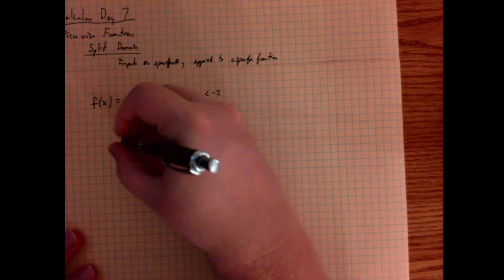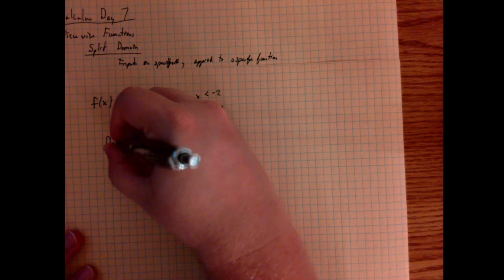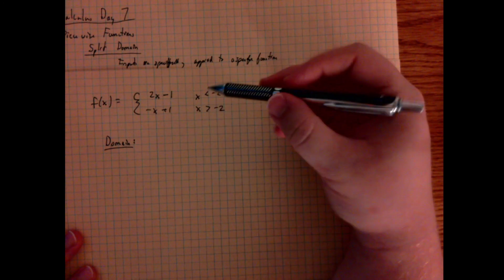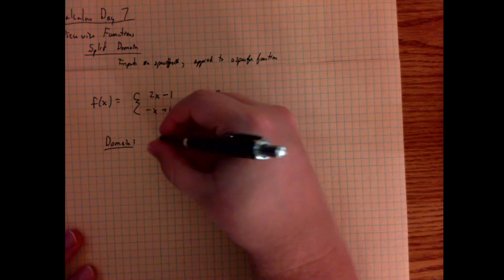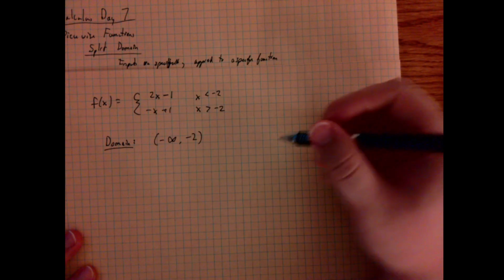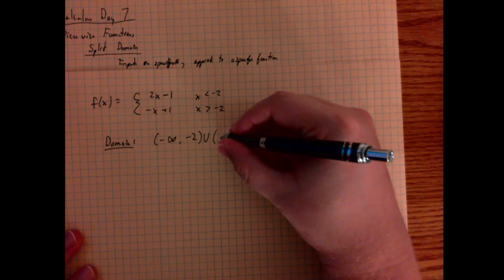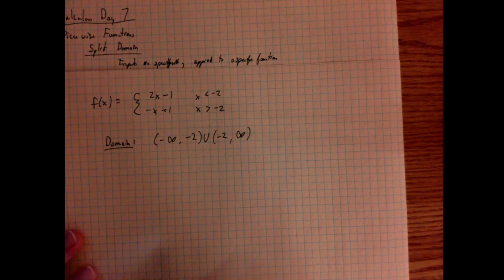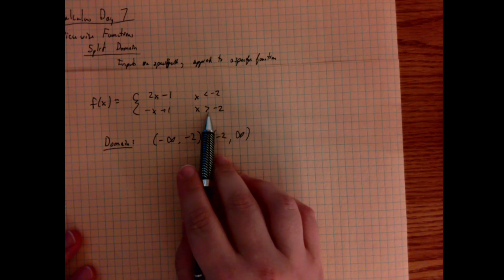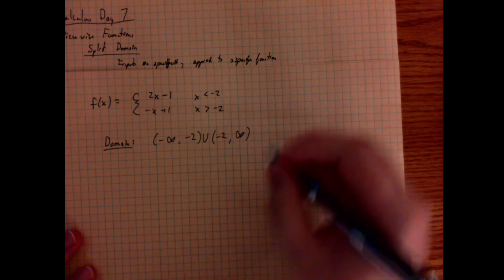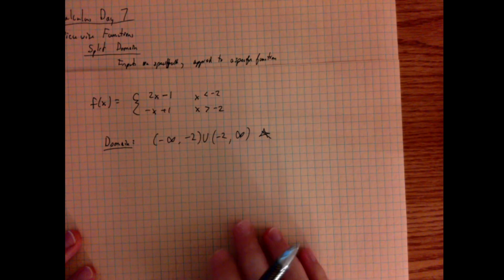And so if we want to actually write things like the domain and range of our function, let's do that. Let's talk about domain. Using the graph, I know that everything less than -2 works, so from -infinity to -2 works. And everything to the right of -2 works, because of the second one, from -2 to infinity. But you'll notice that -2 does not work. If I try to plug in -2, I can't plug it into the top one because I don't have an equal sign, and I can't plug it into the bottom one. And so this ends up being the domain for this piecewise function.